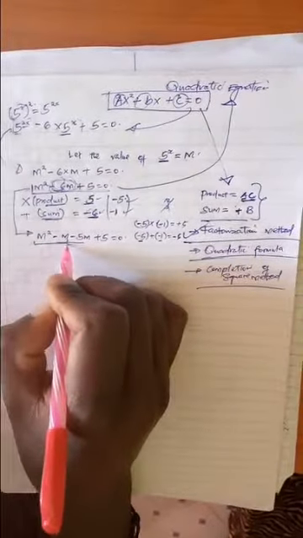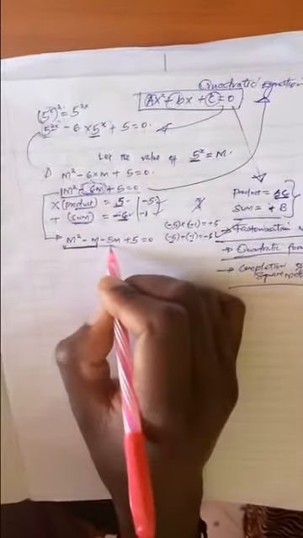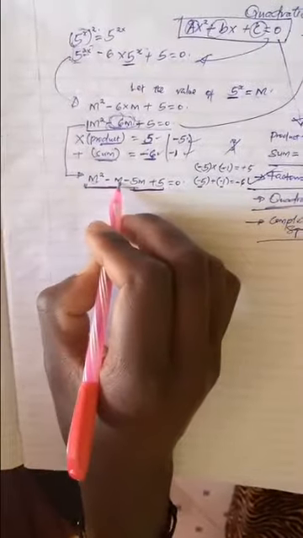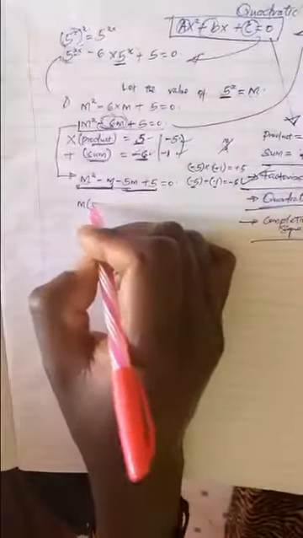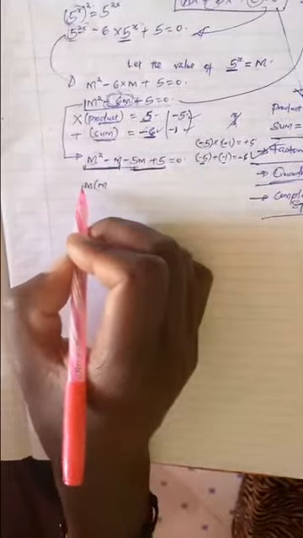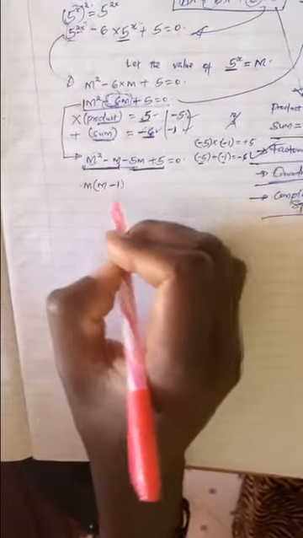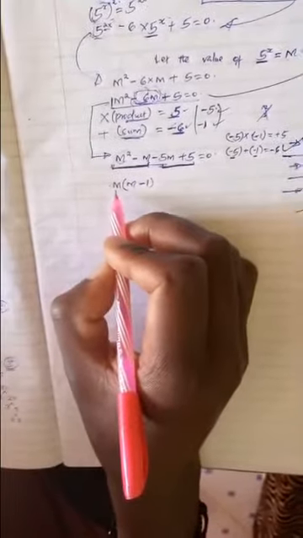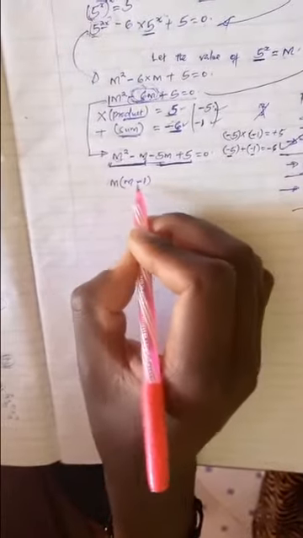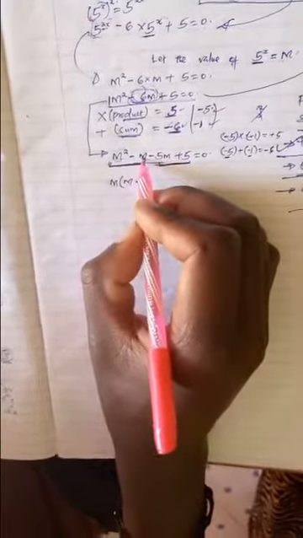Then you take the first two terms and the last two terms and write whatever is common between the two terms. We have m here and we have m here, so we factorize it, or we put it outside the bracket. So if you take m from m squared, you are going to remain with m. Then if you take m here out of the bracket, you are going to remain with -1, such that if you multiply m times m, it's going to be m squared. If you multiply m times -1, it's going to be -m.